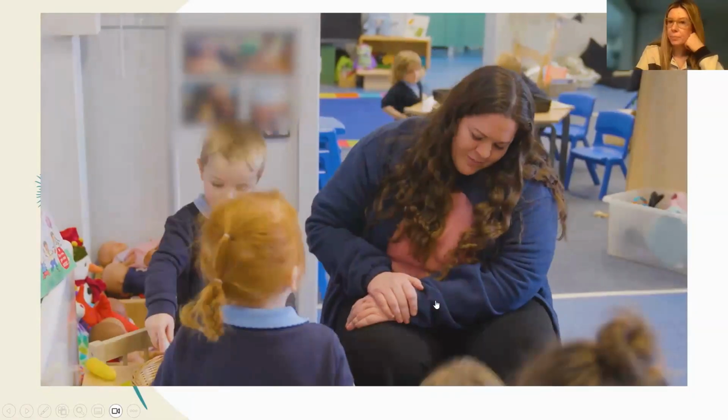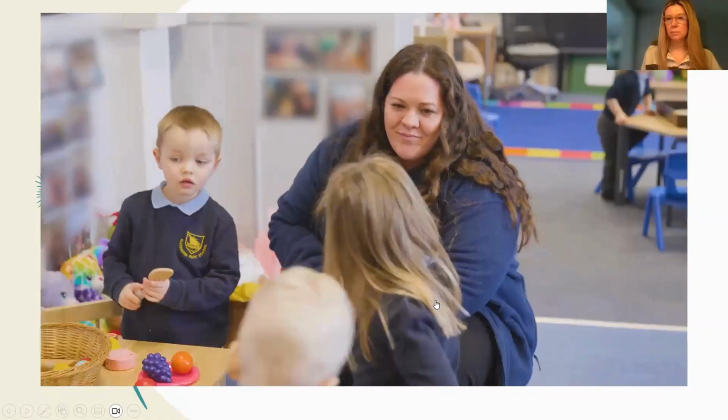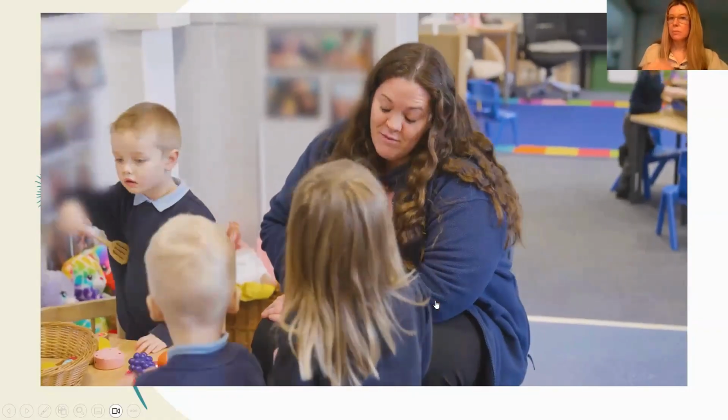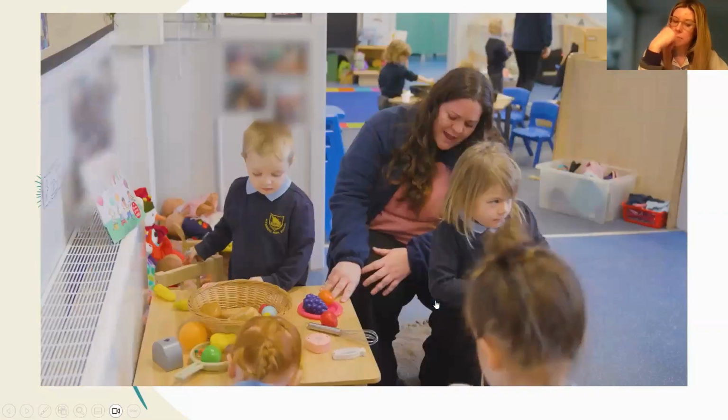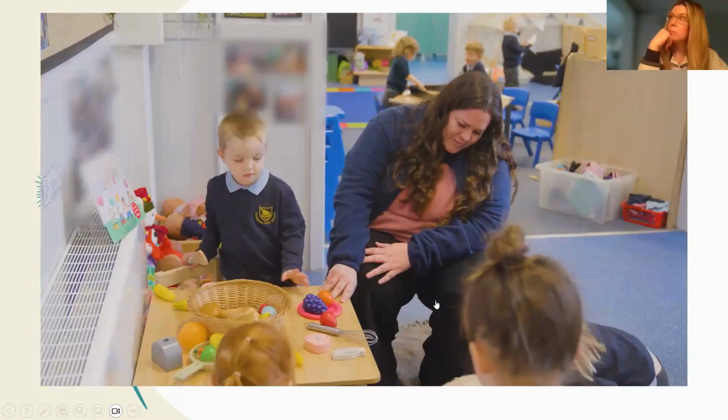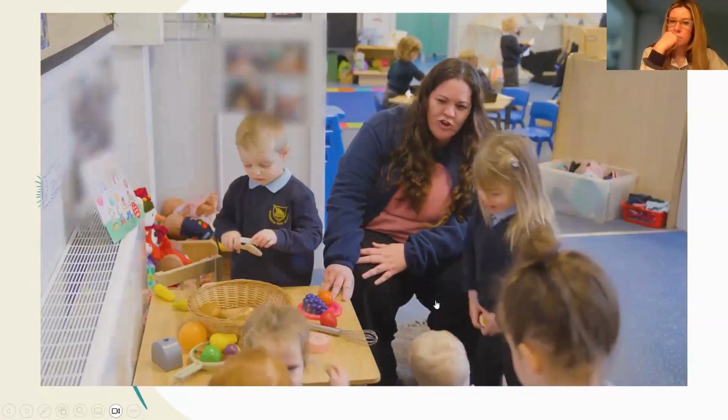Why do you think the baby's under the table? Maybe she wants to go under the table. Is it safe though? Hello. Oh, baby, come out. You're going to hurt your head. There we go. Good choice.